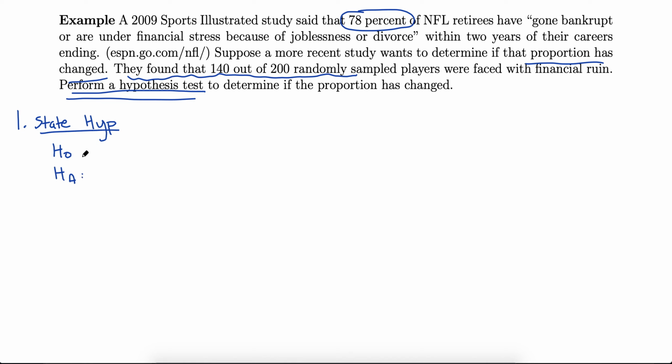Since this question is about proportions, we're going to use the symbol P, not P hat, but P, because we're talking about the entire population. So we want to see if the proportion for the entire population has changed since 2009. It doesn't say increase or decrease, it says simply changed. So we're going to use this not equal to symbol to say, is it somehow different?